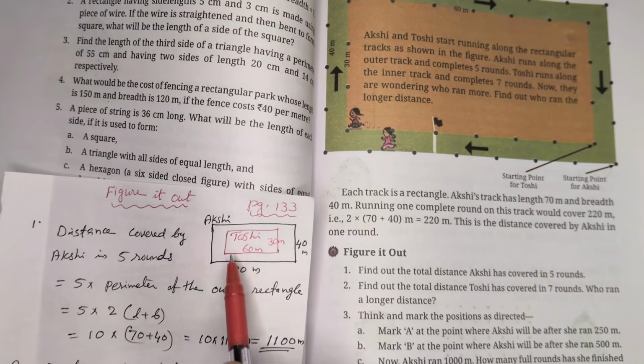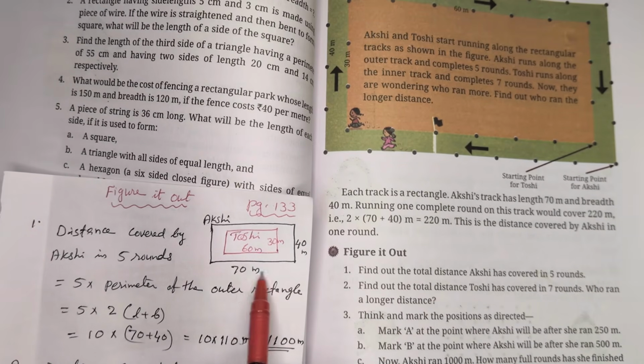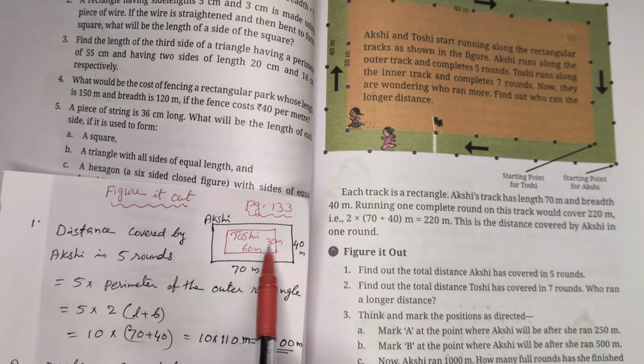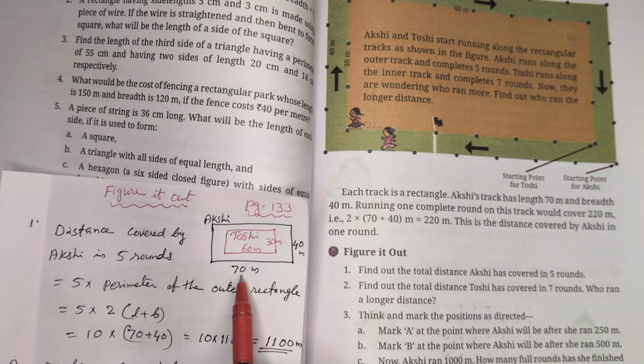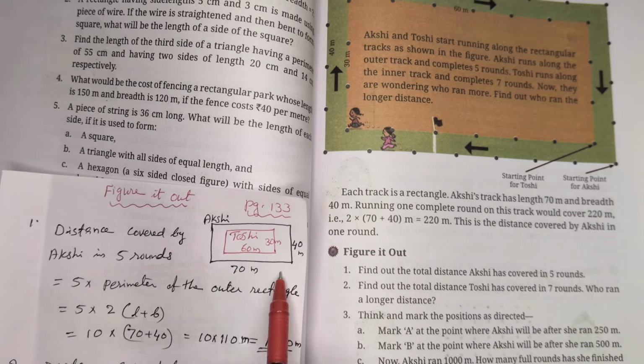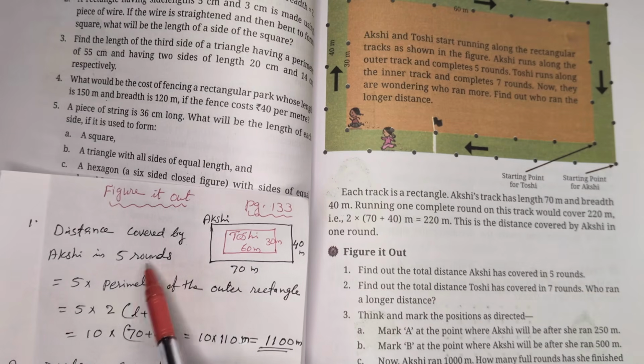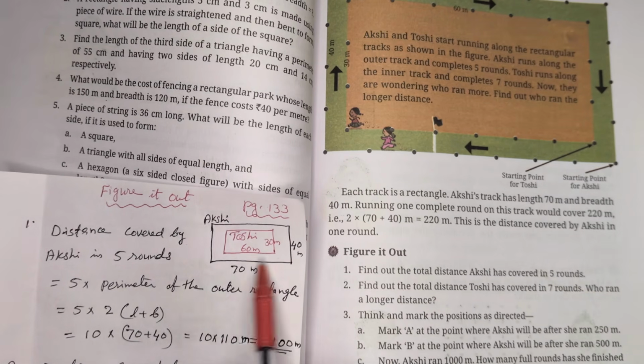Now if you are drawing that rectangle here, the outside one is for Achi, the inside one is for Toshi. The distance covered by Achi in 5 rounds is equal to 5 into the perimeter of the outer rectangle.